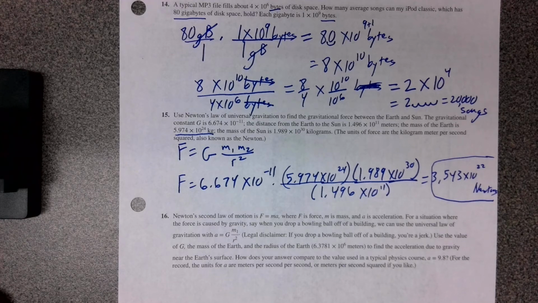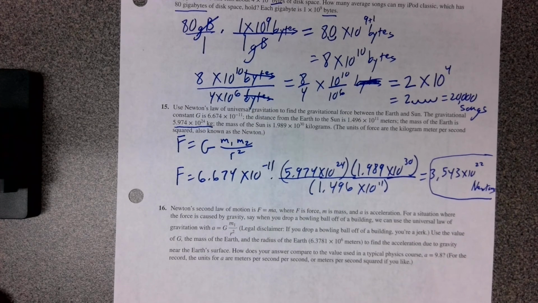It says Newton's second law of motion is F equals m times a, where F is force, m is mass, and a is acceleration. For a situation where the force is caused by gravity, say when you drop a bowling ball off of a building, we can use the universal law of gravitation with a is equal to G times m sub 1 divided by r squared.